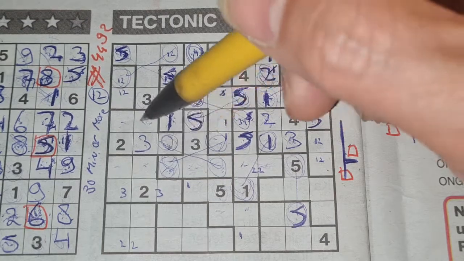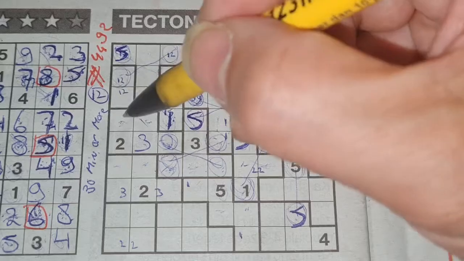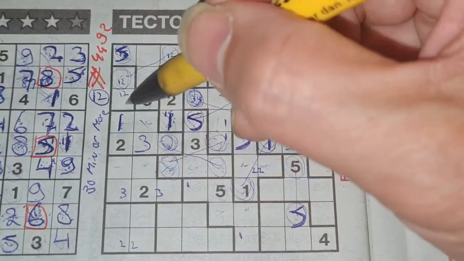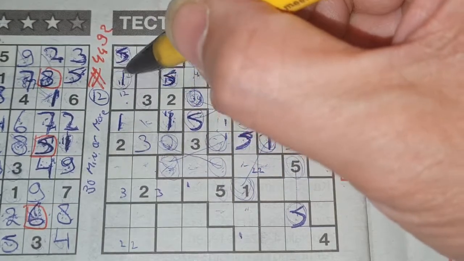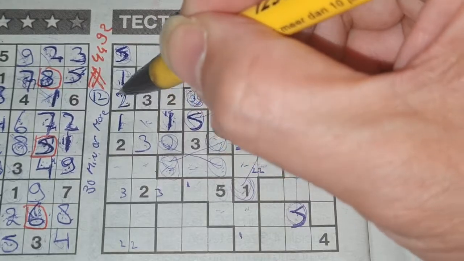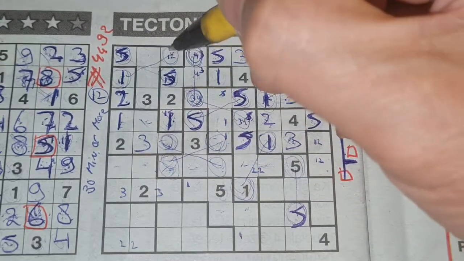These two boxes can be a 1, so 1 box left for the 1 should be here. Now we have a 1 here, so this box can't be 1 anymore. That box should be a 1, and this box should be a 2. This box is connected with that box, should be also a 1.